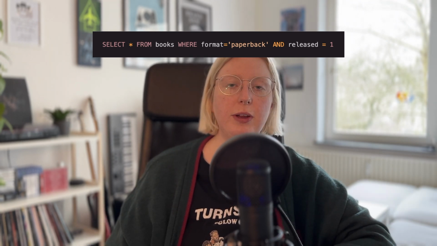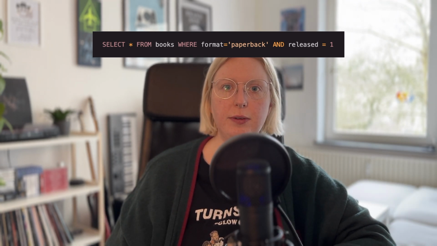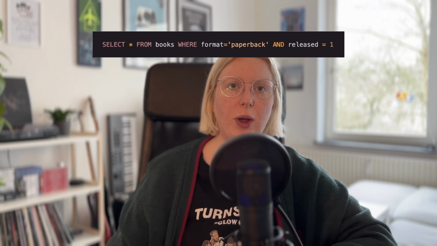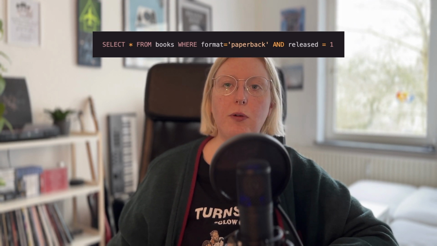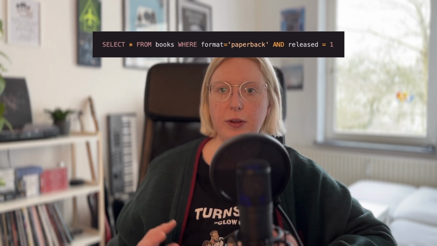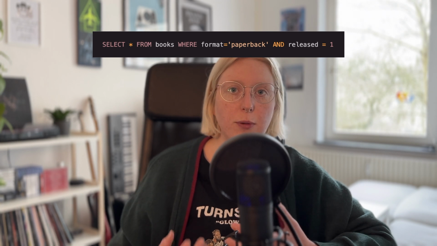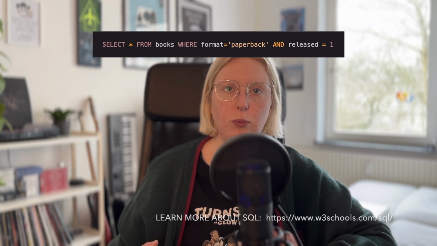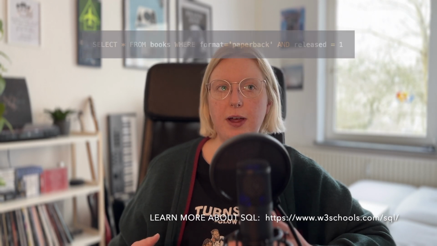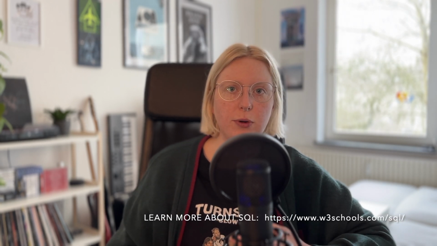The asterisk means I'm looking for all data, and the table where I'm looking for the books is called books. That's what I'm asking for. I'm also looking for the format being paperback, because that's the format I want. And last, I'm asking released = 1, which means released is true. If I wanted to show all the unreleased books, I would put in released = 0.